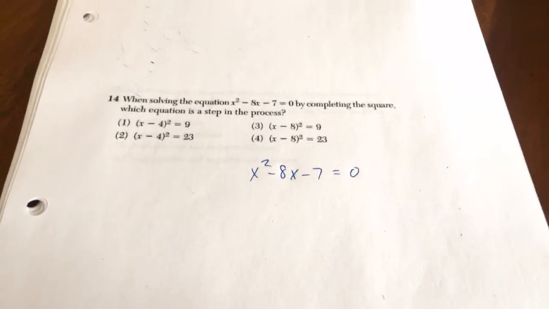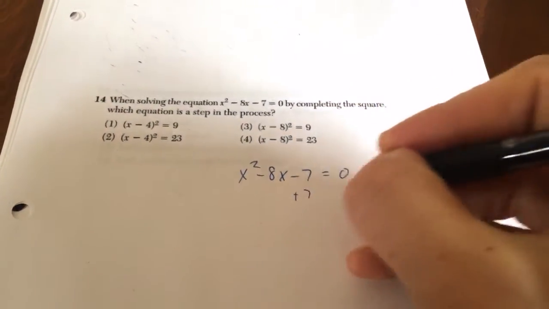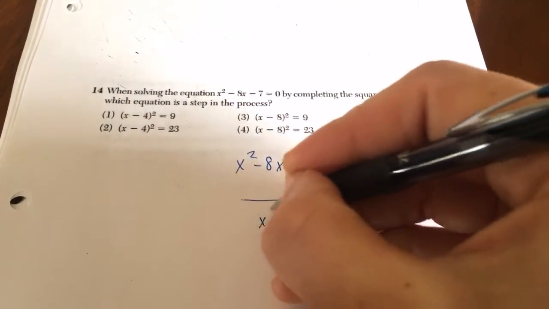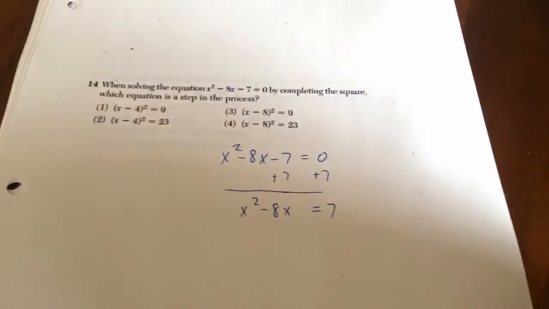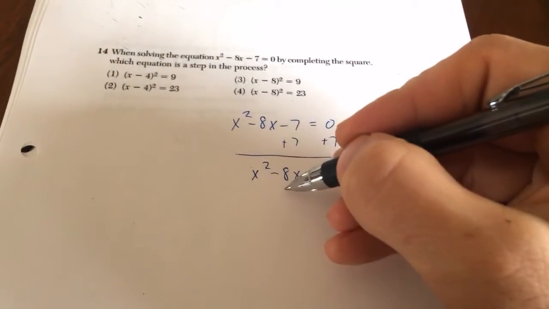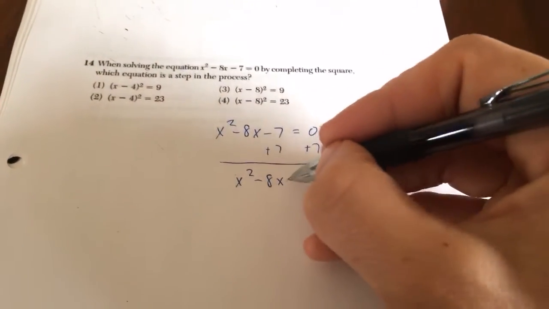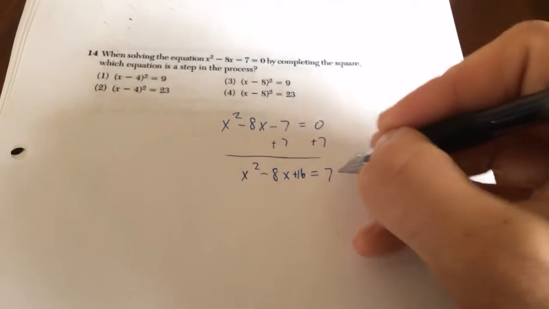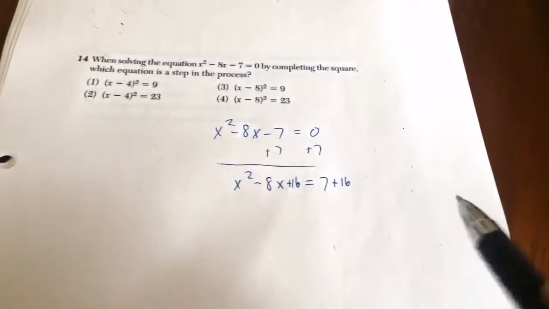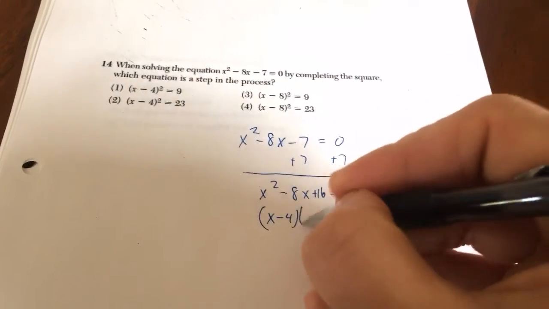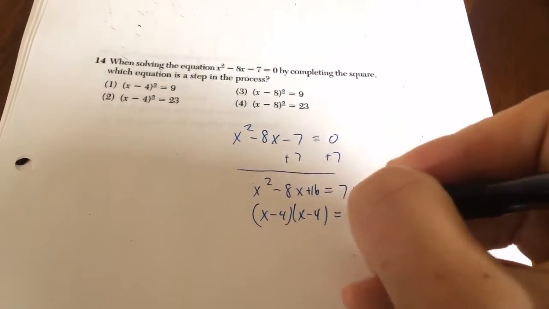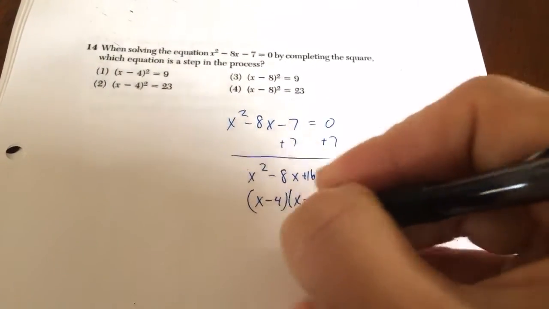When using completing the square to solve an equation, our first step is to add 7 to the other side. We have to isolate our constant to the other side. I want to take half of this and I want to square it. So half of 8 is 4. 4 squared is 16. But now I have to add it to the other side as well. This factors to x minus 4 and x minus 4. This is 23. I can neaten this up and call this that.